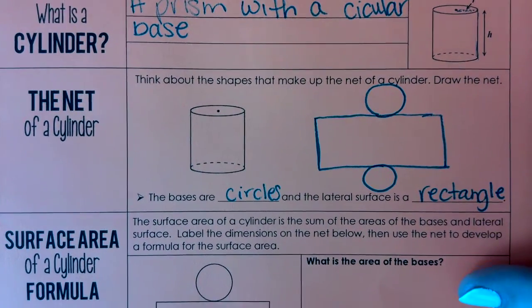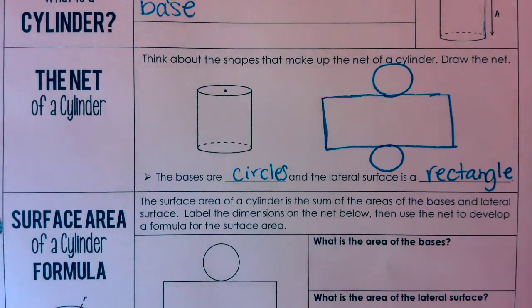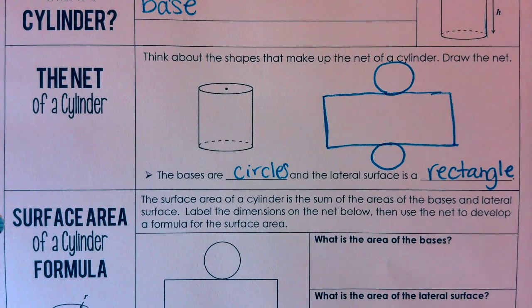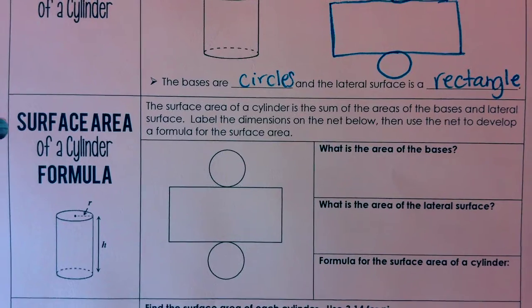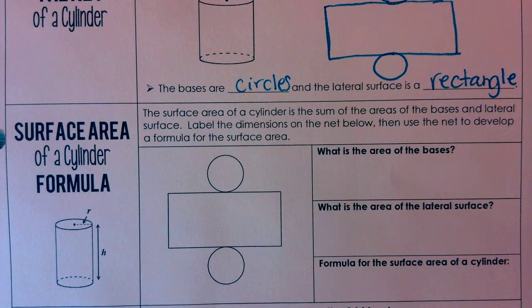Now we're going to find the surface area of a cylinder. The surface area is the sum of the areas of the bases and the lateral face. We'll label the dimensions on the net and use that to help us figure out a formula. What is the area of the bases?